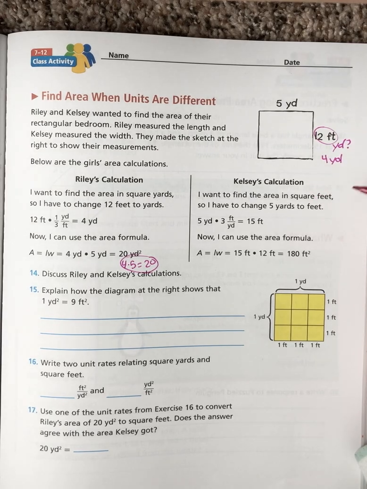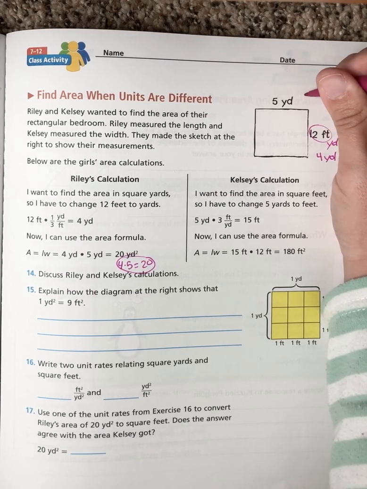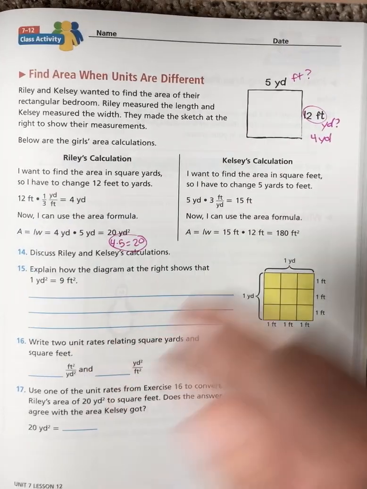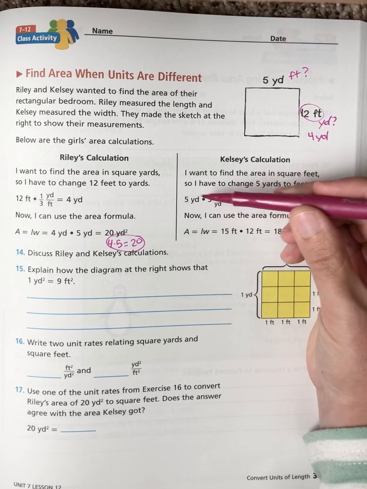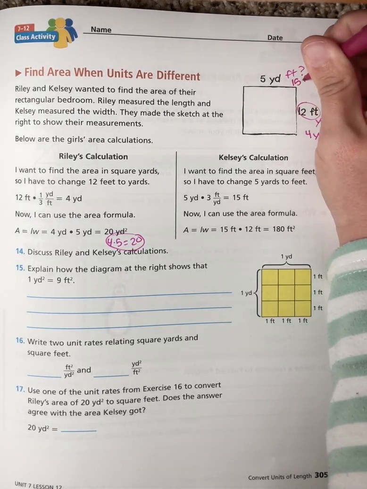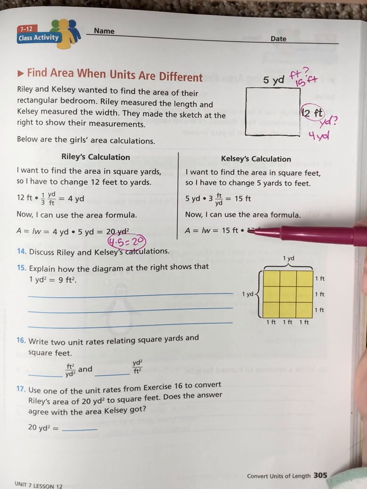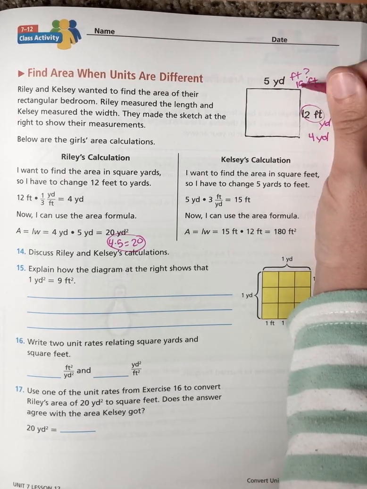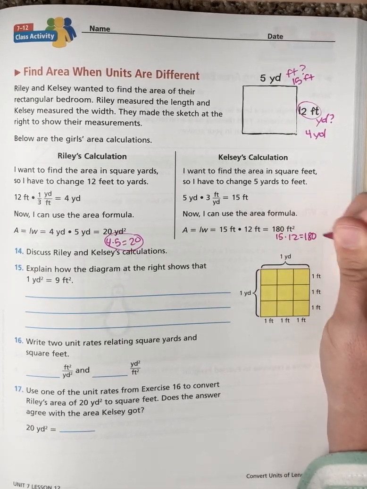Well, Kelsey wanted to find the area in square feet. So she already had 12 feet. She wanted to know that 5 yards, how many feet was that? So in order for her to make that calculation, she used the unit rate of 3 feet for every yard. And she multiplied by her unit rate. 5 times 3 is 15 feet. So she found out that this side was 15 feet. So she used the area formula, area is length times width, and she got 15 times 12, because she did 12 feet times the 15 feet, and she got 180. So she did 15 times 12 equals 180.